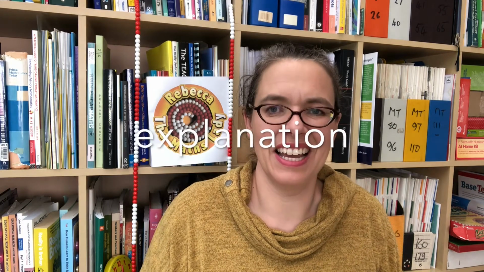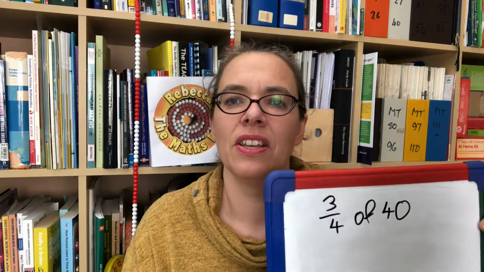Right, let's get started with a very simple question to focus on first. Find 3/4 of 40. How did you do that? Well, you might just have divided 40 by 4, which is 10, and then multiplied by 3.